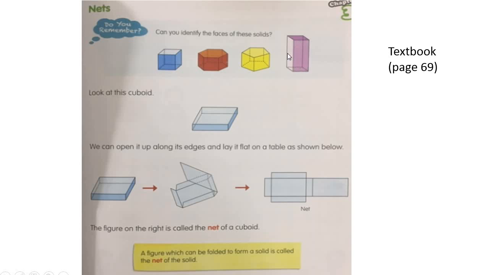Okay, look at these cuboids. They show you this cuboid. This is a 3D shape too. They call it solid, so solid is the same as the word 3D shape. They use both. Okay, we can open it up along its edge. So they try to cut this cuboid. Oh, that's weird. So look at this cuboid. They cut it and lay it flat on a table as shown below.